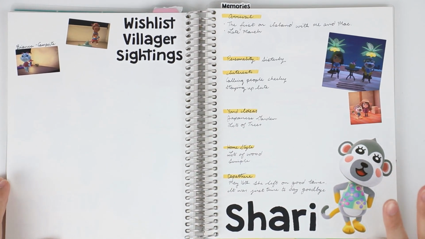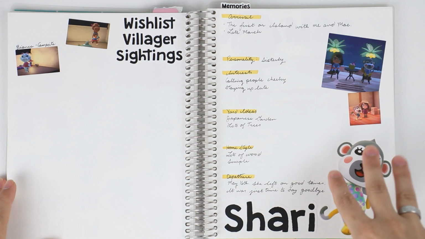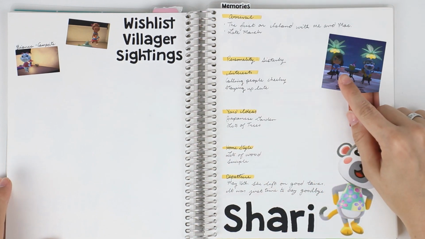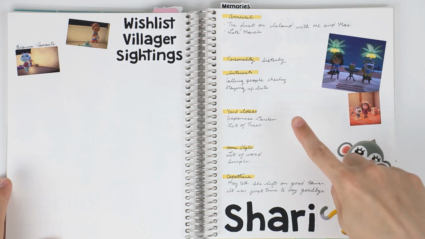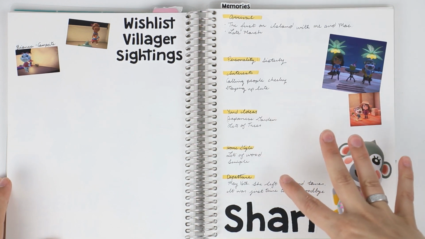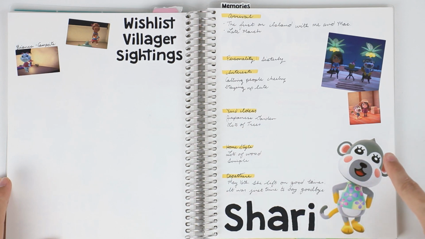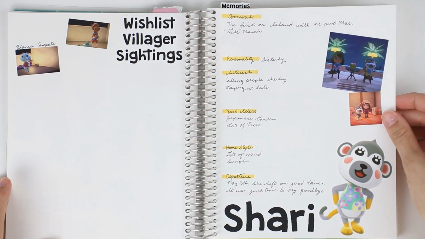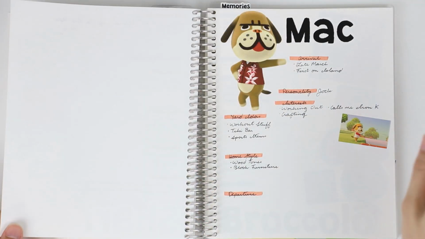Then it moves into my character pages, and I wrote 6 different types of categories. So their arrival story, what their personality's like, things that they're interested in, ideas for their yard, what type of home style they have on the inside, and when they left. So Sherry was one of my first villagers, and she recently left in the middle of May. I was okay to see her go.